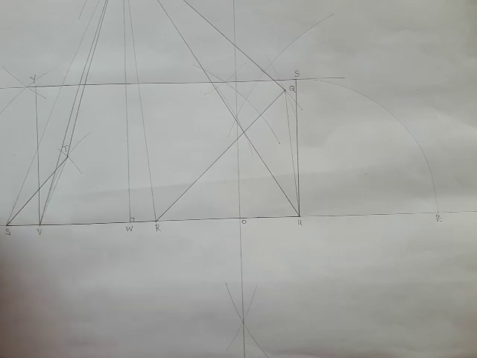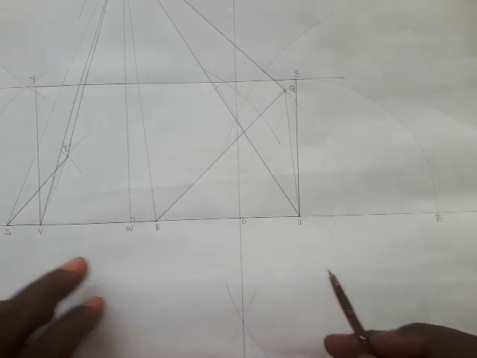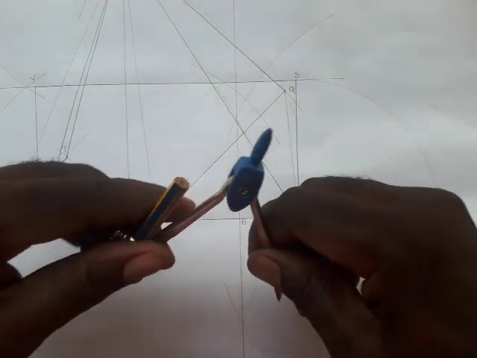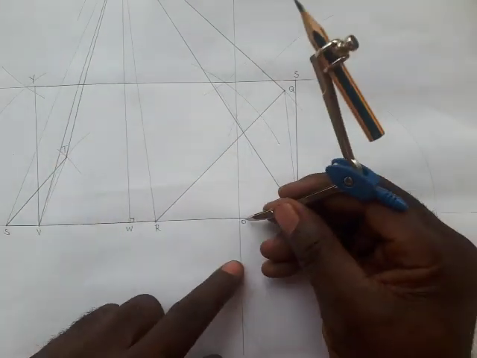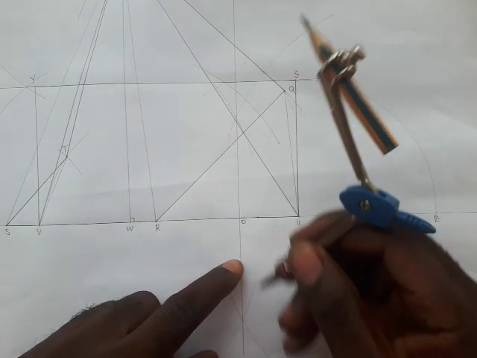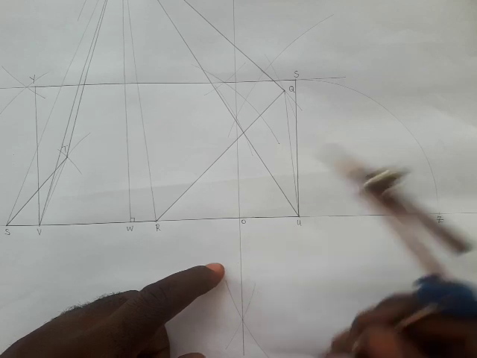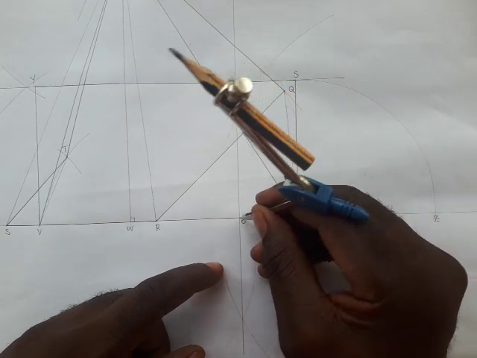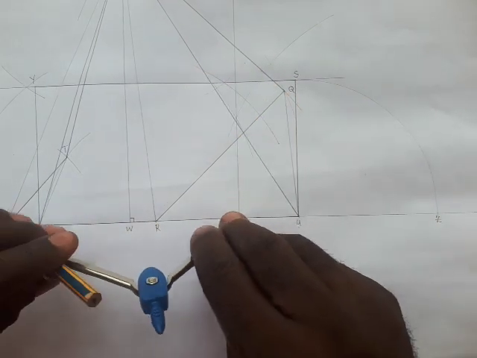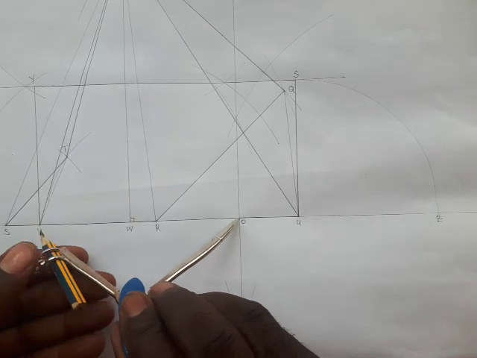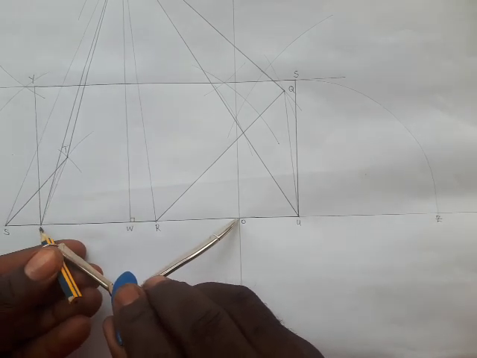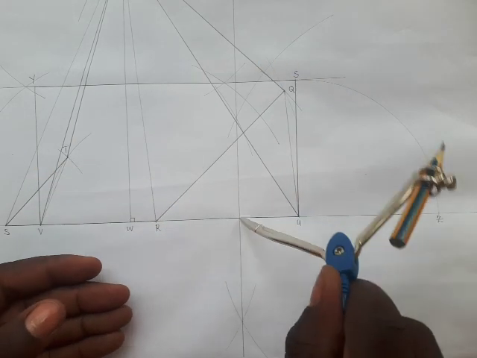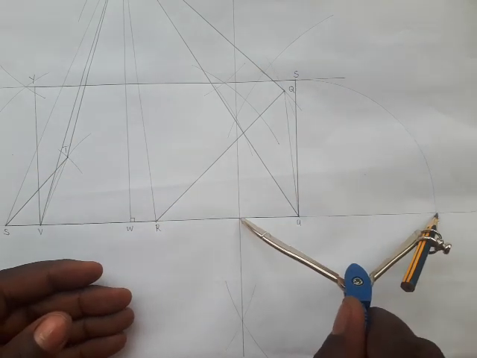Alright, so what you do next is needle on O and stretch to V. Make sure you draw needle on O, stretch to V. So this is OV. Now if it is touching V, you should be able to touch Z as well.